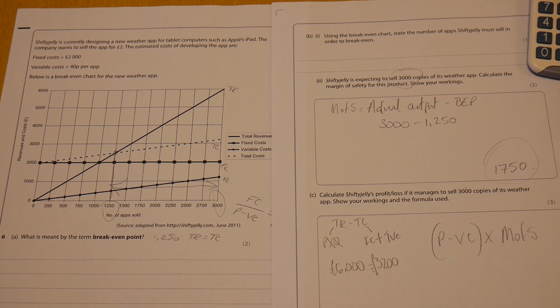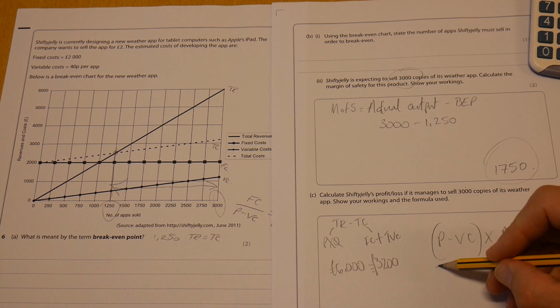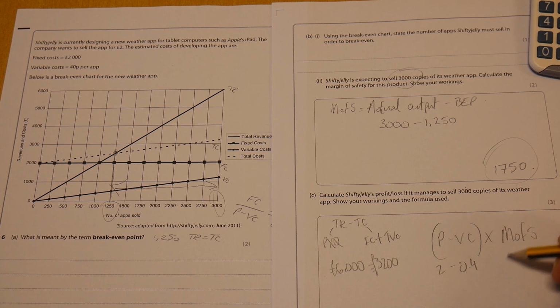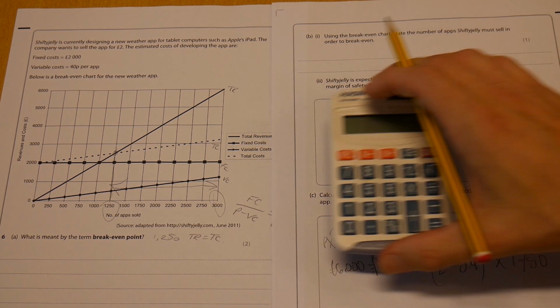Okay, so let's just do that. So we've got the price is £2, okay, so £2 minus 40p. Now we then multiply through by that margin of safety, 1,750.